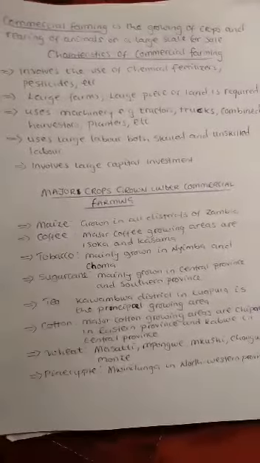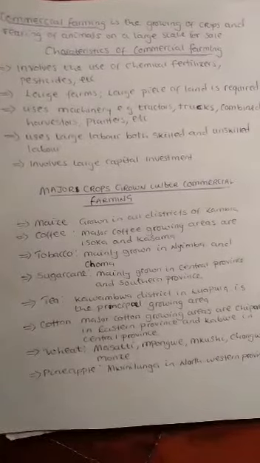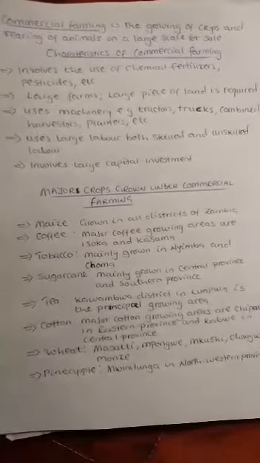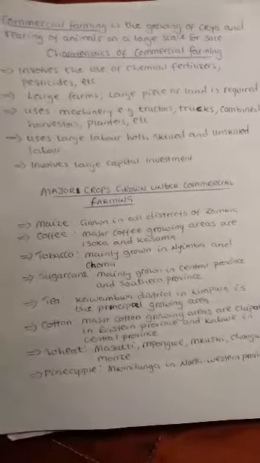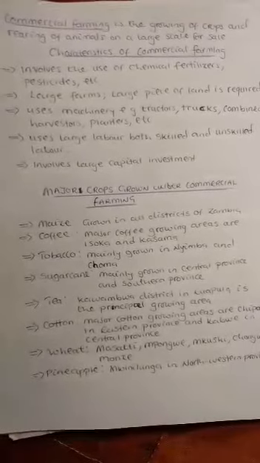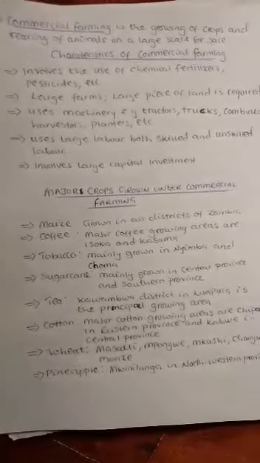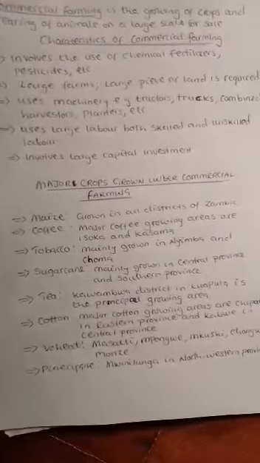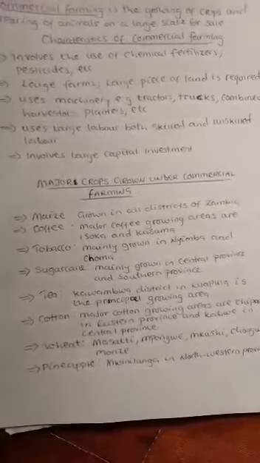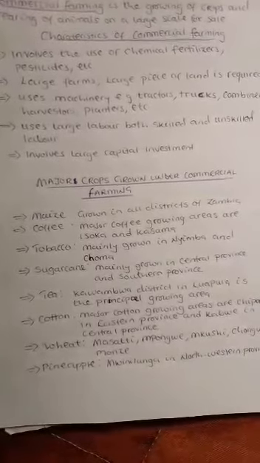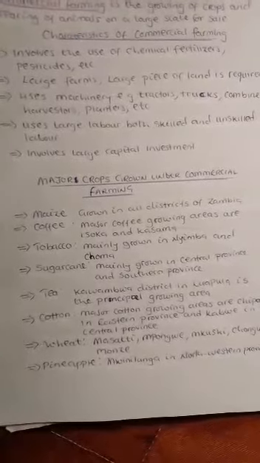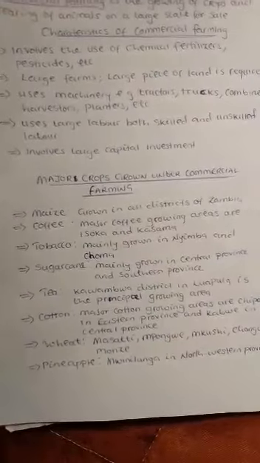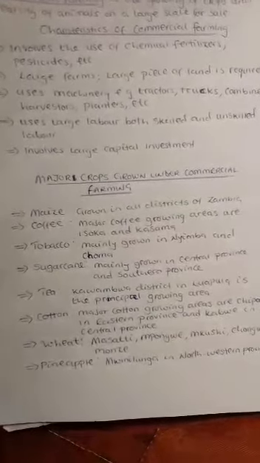When we say skilled labor, it means work that requires special training, knowledge, and skills. For example, teachers, doctors, engineers, these have been trained and have the knowledge required in their field of work. So in commercial farming, the skilled labor are people that have been trained in agriculture.